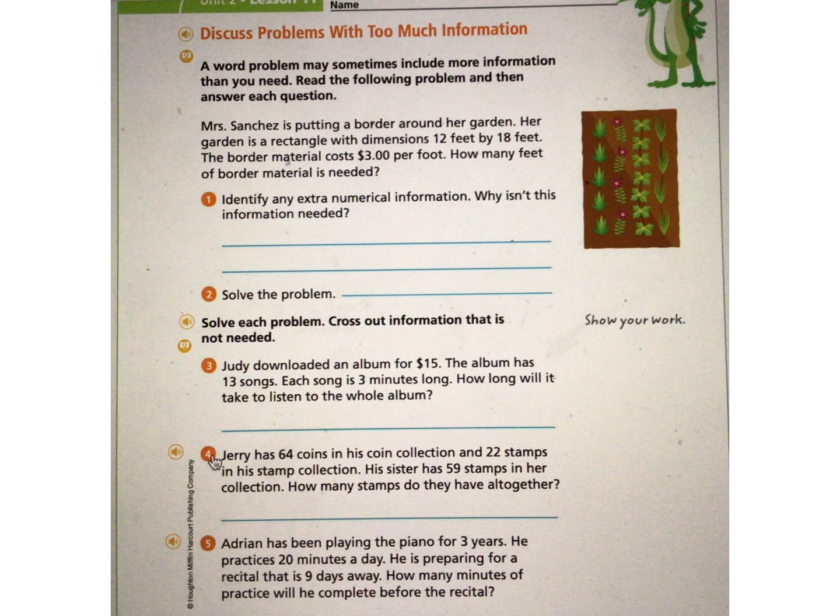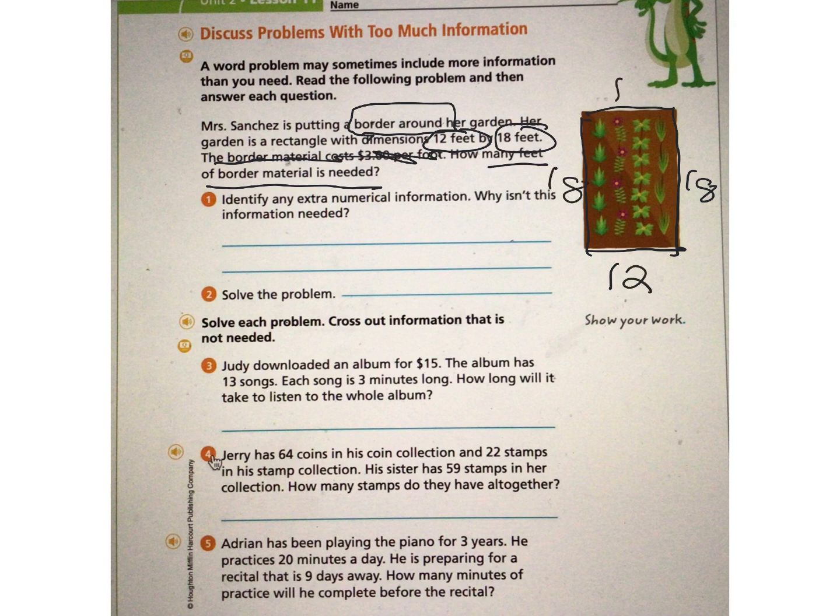So when I read that problem and I look at my numbers, her garden is 12 feet by 18 feet, and she's looking for the border around her garden. So the border material costs $3. That's too much information because it's asking us how many feet of border material is needed. So if I go around the border of the garden, it's 18 by 12, 18 for this side, and 12 for that side.